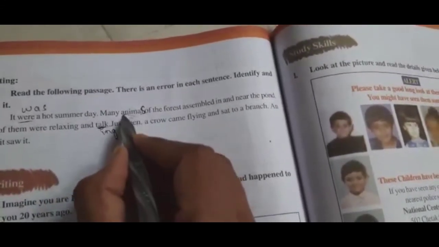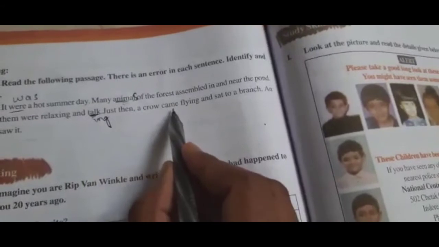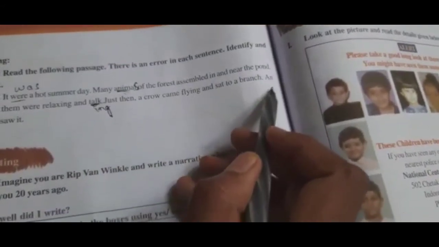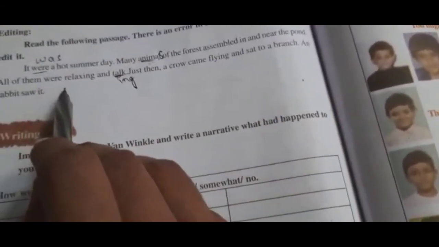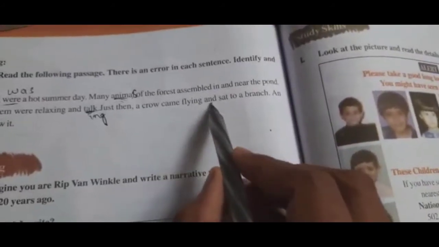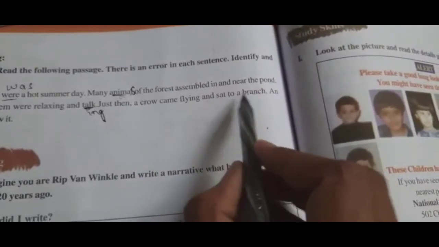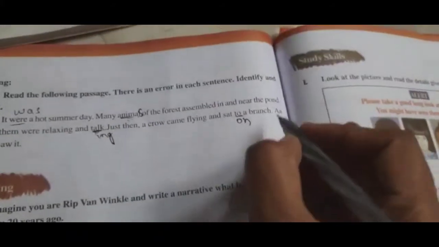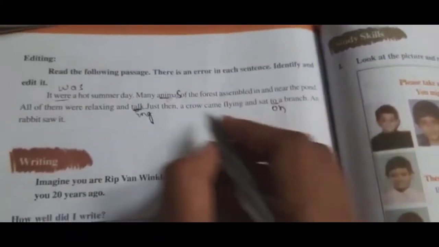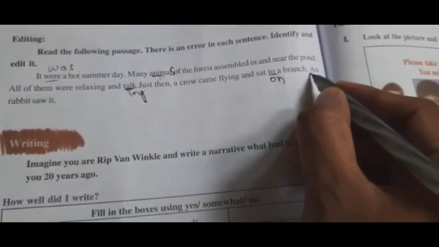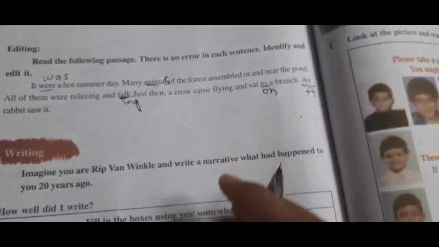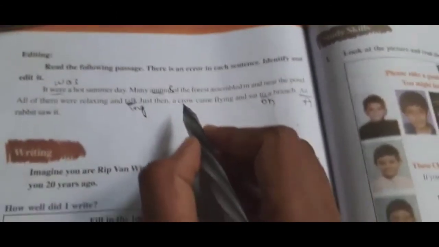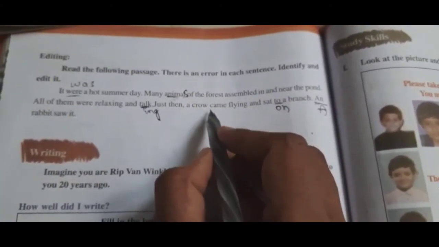This is also a mistaken one. Just then a crow came flying and sat to a branch, and rabbit saw it. A crow came flying and sat on a branch. What we have to write in the place of to, we have to write on. And rabbit saw it. Not and rabbit, it is a rabbit. So you have to write this clearly without any mistakes.